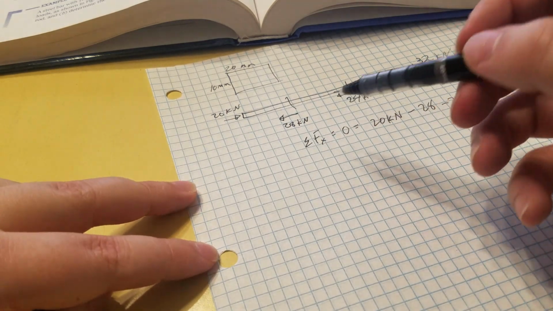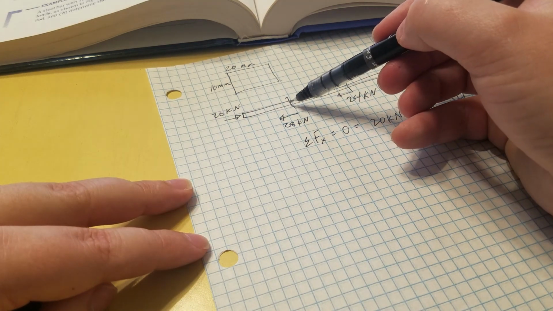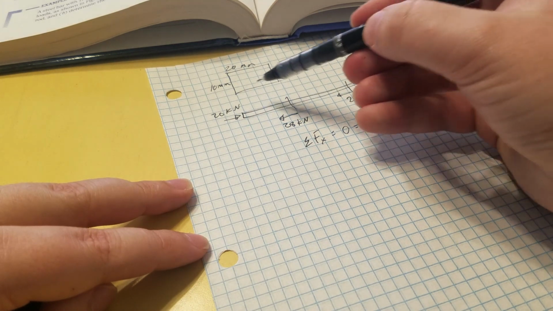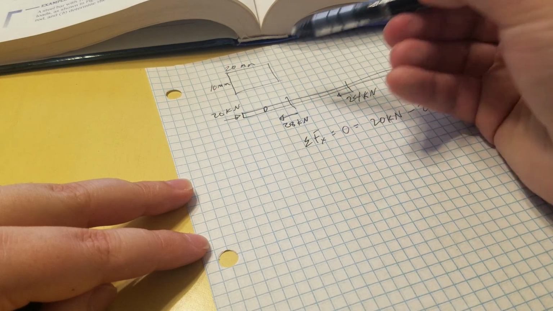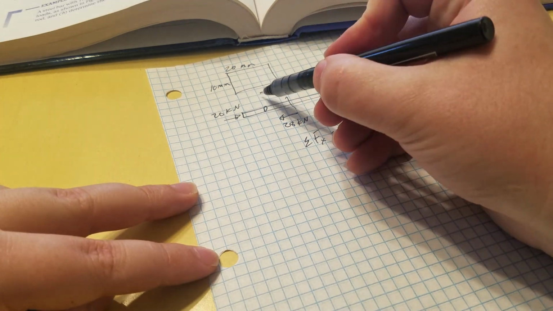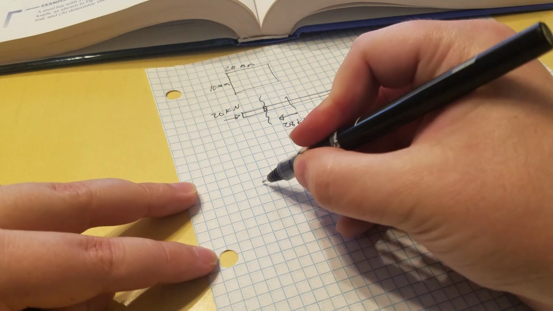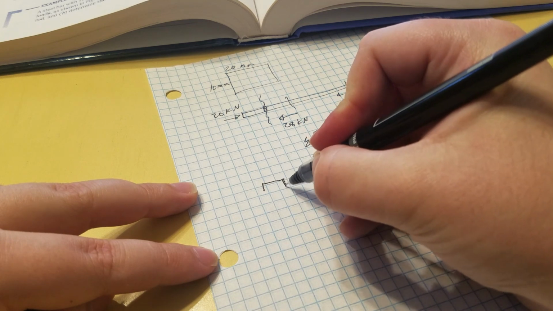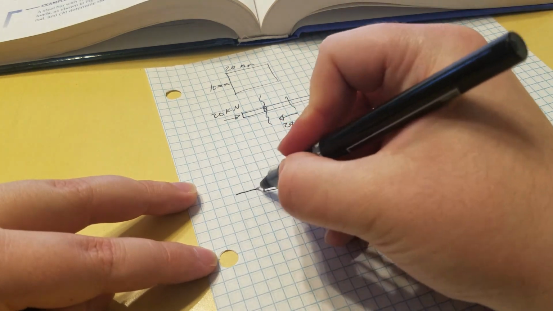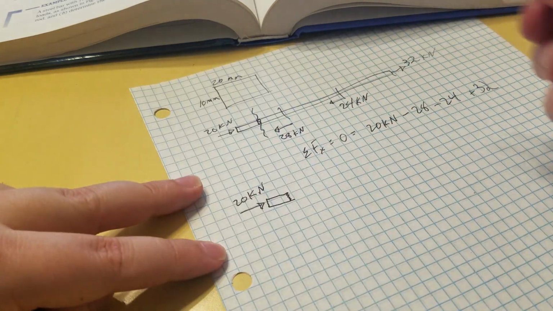So now we're going to look at the stress between two of these collars, like in the rod right there. So you're going to imagine a cut in the material. And so you have an end condition of 20 kilonewtons.